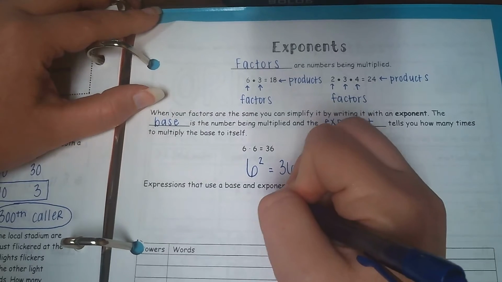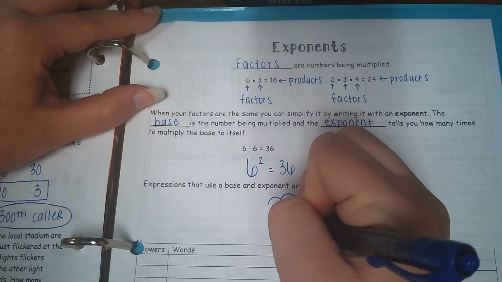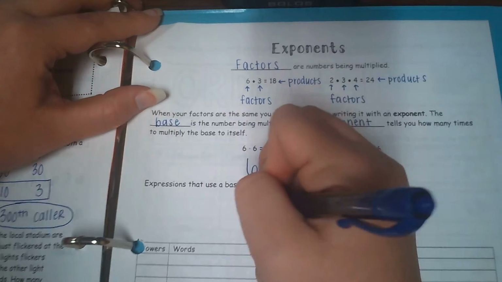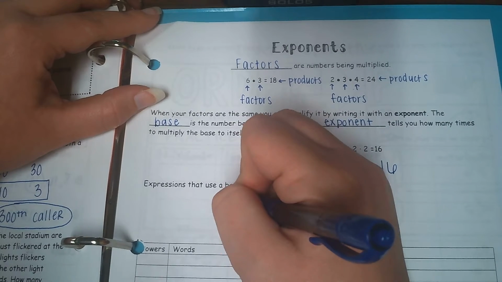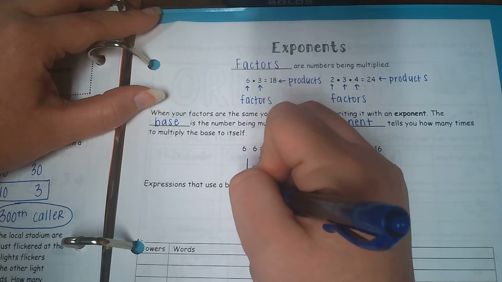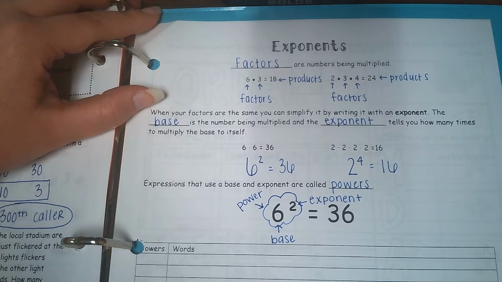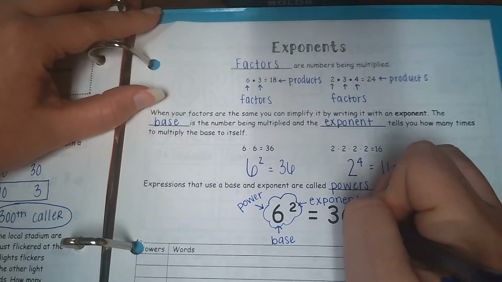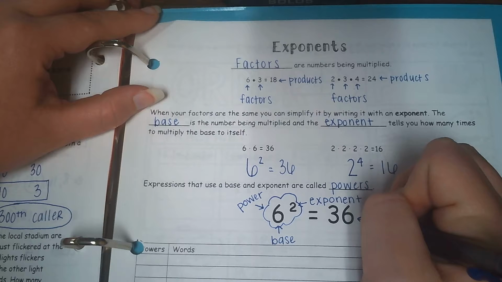But all of this together, the 6 and the 2, this is called a power. And 36 is still called a product.